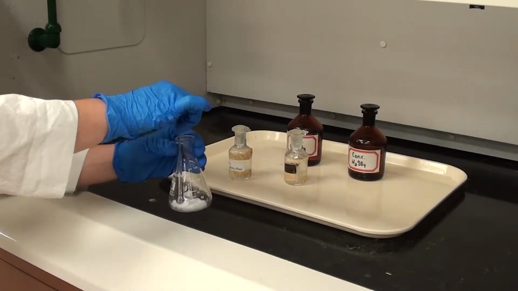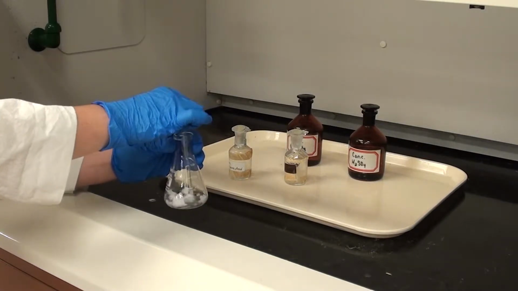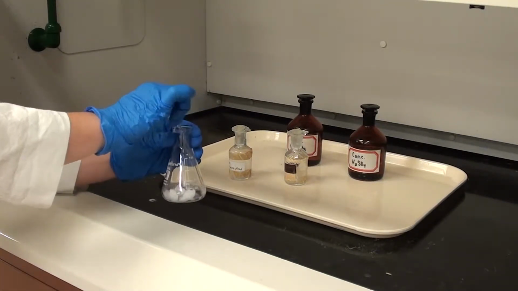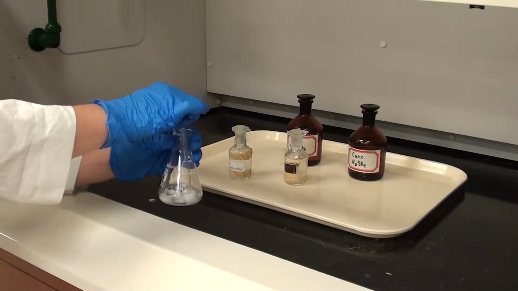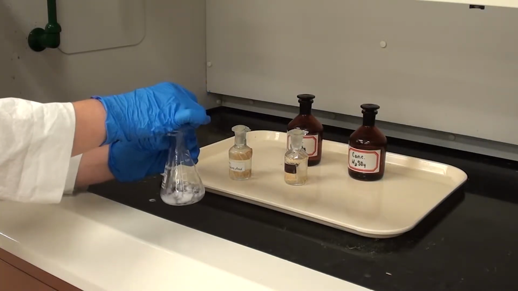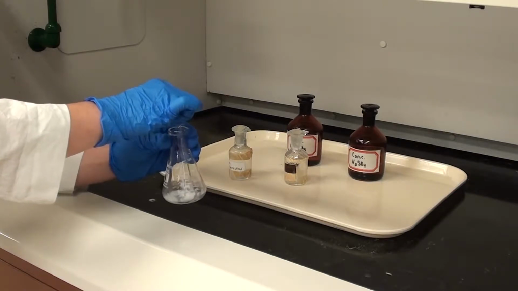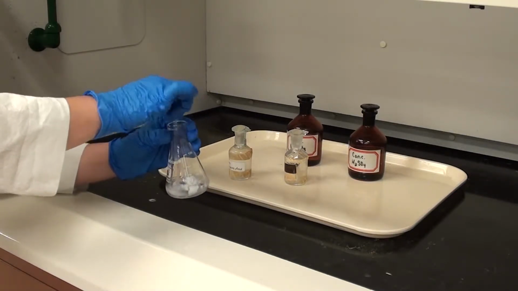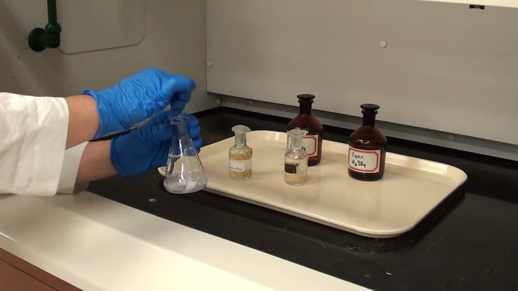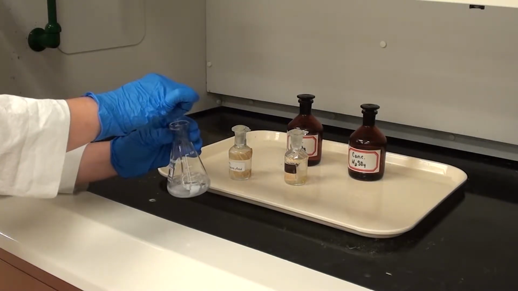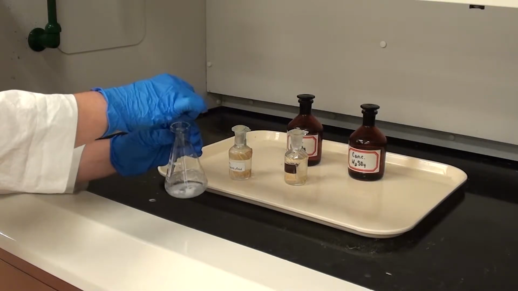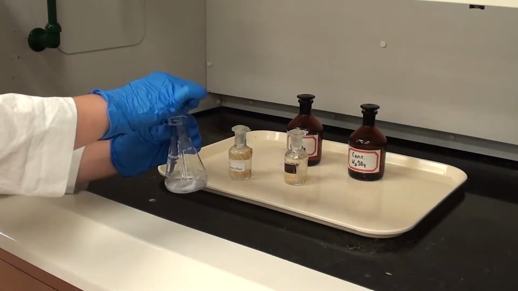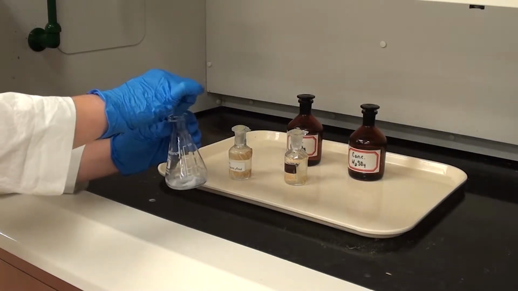Now what's going to happen is that initially the solution will turn colorless, and then at some point the aspirin will come out of solution. So that's all Cassie's going to do right now, is just stir it all up, see if she can make the solution colorless and completely clear, no crystals at all. And then hopefully that aspirin will come out of solution.